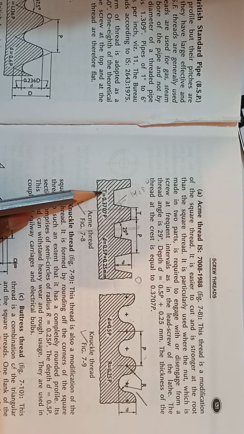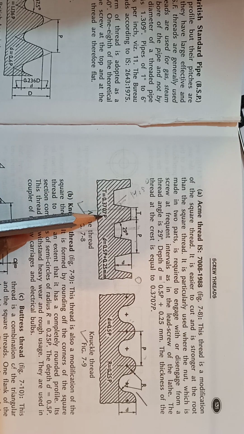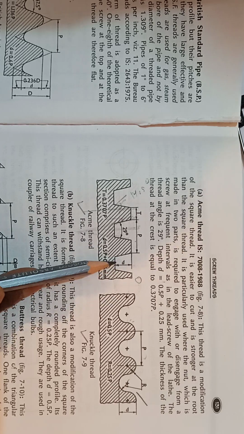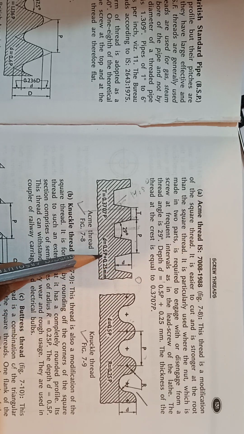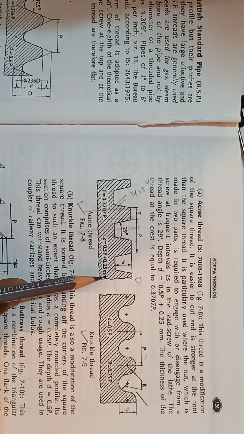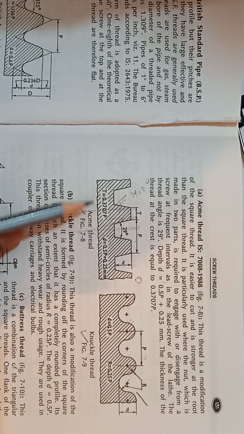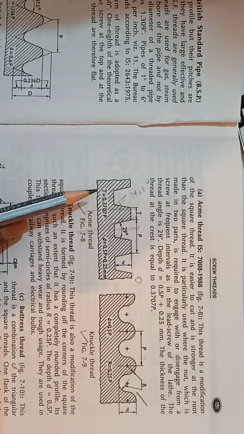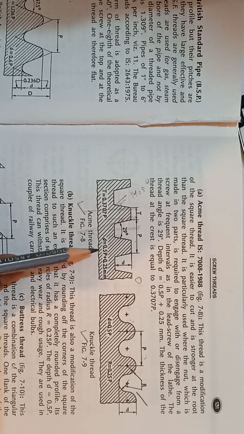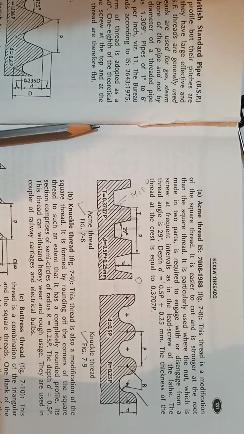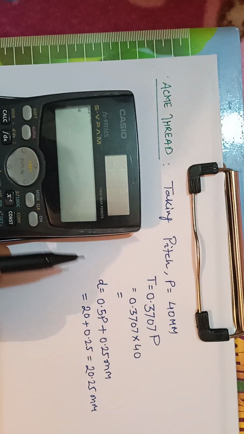and the value of thickness is 0.3707 p. The relationship for the small d, that is the depth of the thread, is: small d is equal to 0.5 p plus 0.25 mm. First of all, we will assume a suitable value for the pitch. In the earlier case we took 40 mm, so here also we will take the pitch as 40 mm. Then we will do the calculation for the thickness and the small d, that is the depth of the thread.